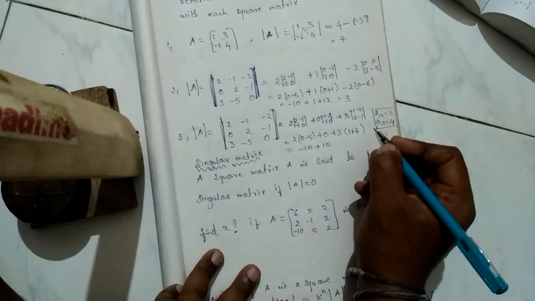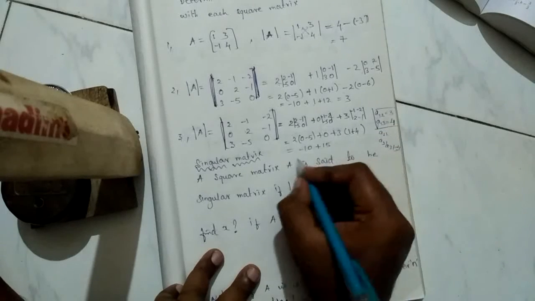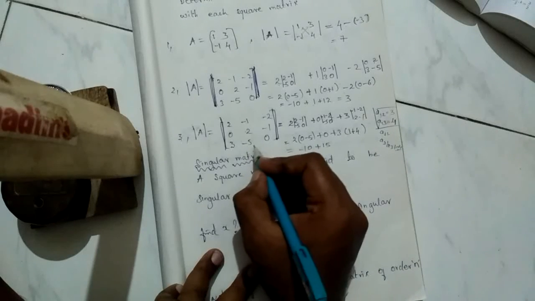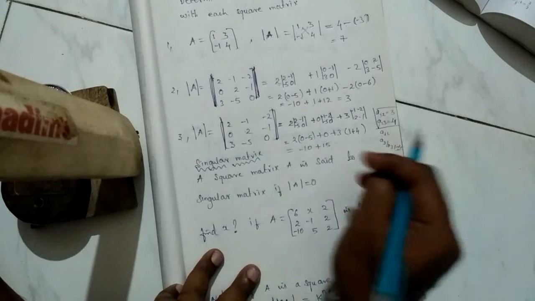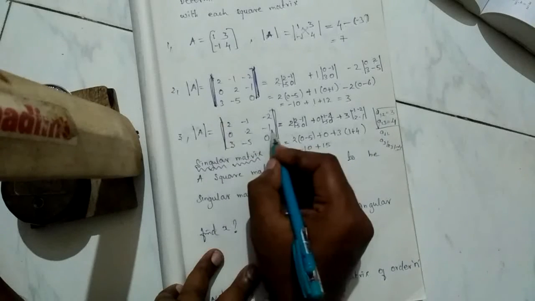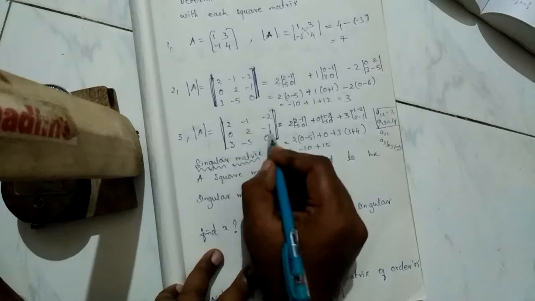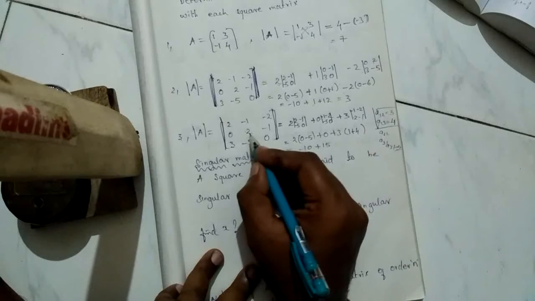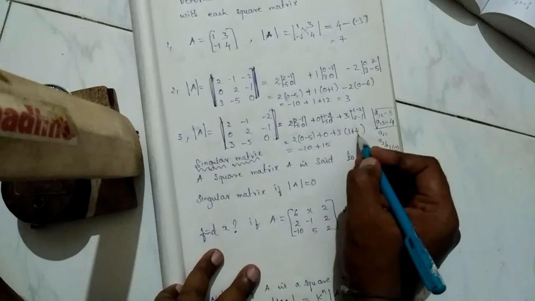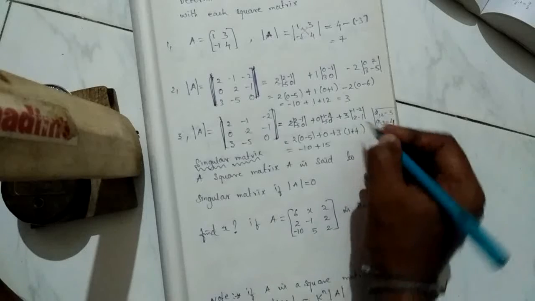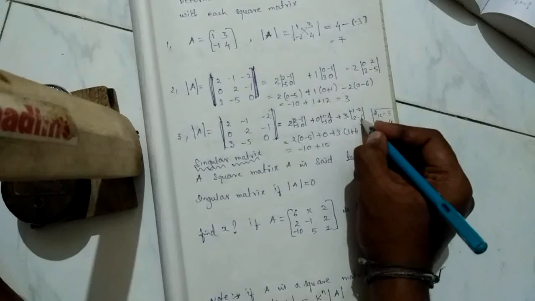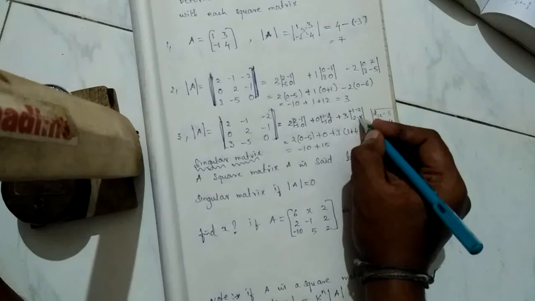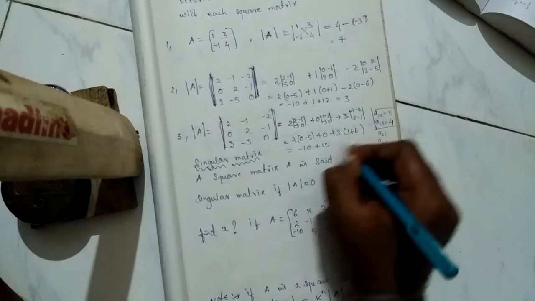Oh wait, somewhere we made a mistake. So which is -10, and once again everything is correct. Fine. So 3 lies in this row and this column. So 3 with this is a -1, we multiply it, +1, and 2 into this is +4. Okay, so wait, this is +1 and -2 + 2, 4, correct, 15.